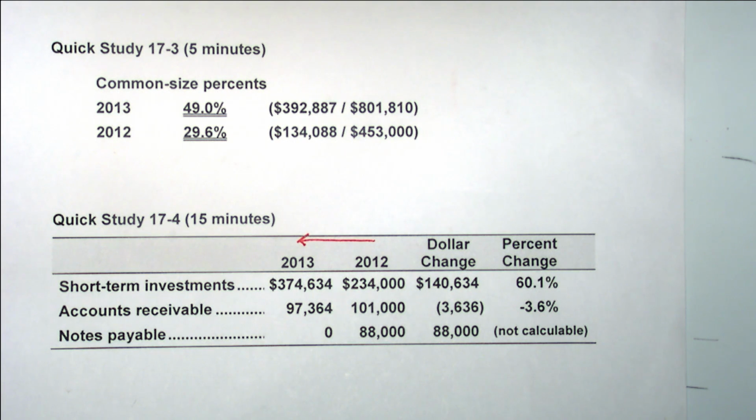Now, this last one, let me see here, $88,000 change. Why is that not calculable? So 100 should be 100%, and the 88,000 should be negative. Oh, okay. There you go. I was looking at my years reversed. So that is not calculable, right? Is that correct? Okay.